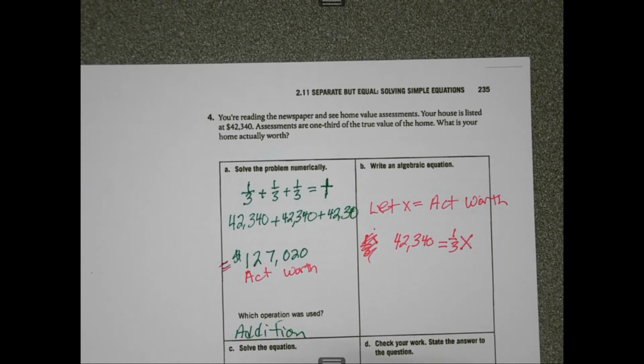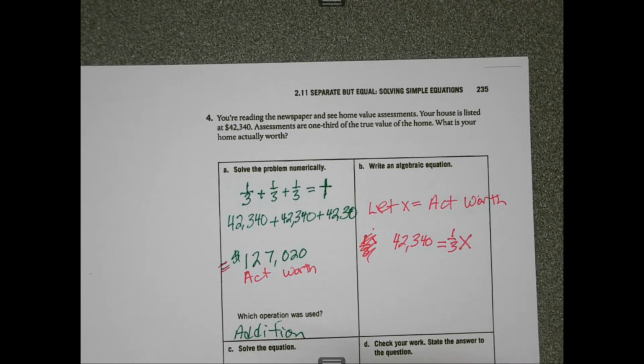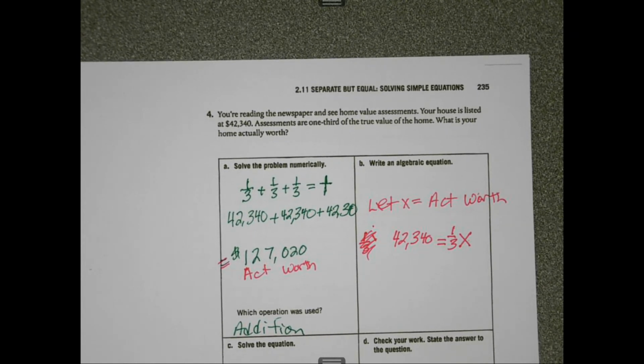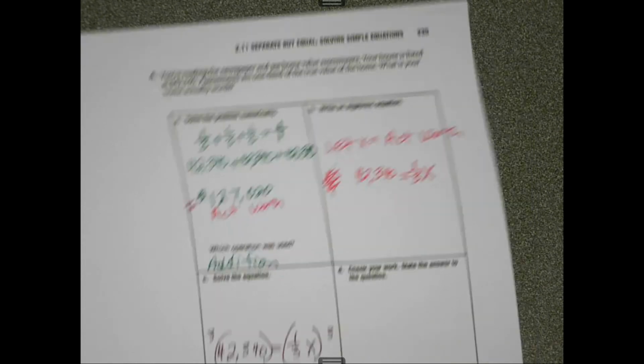And to check that, I'm sorry, I had my paper scooted. 1/3 x, I just took this equation and solved it, multiplying both sides by the denominator 3 to get x by itself: $127,020.